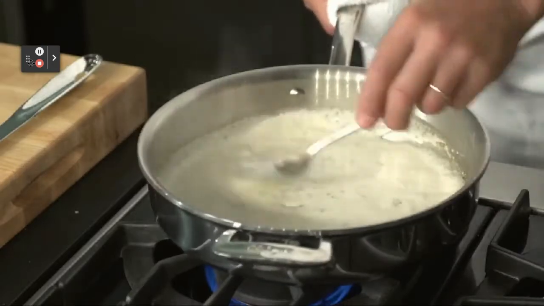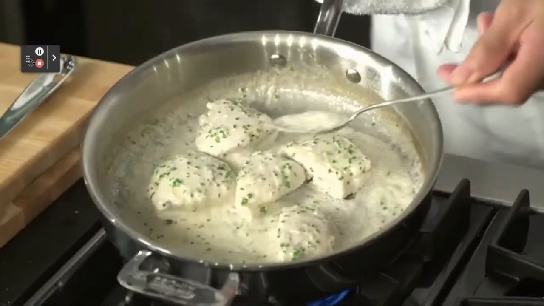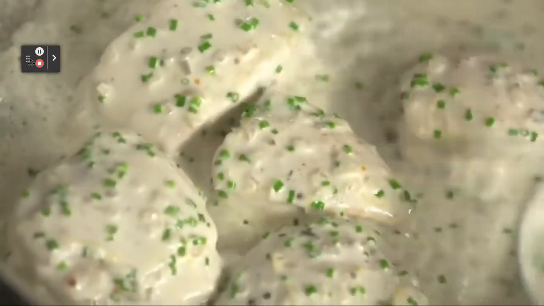Shallow poaching is an a la minute technique. Foods are cooked in a combination of steam and simmering liquid to create flavorful, tender, and exceptionally moist dishes. The cooking liquid is always used as a part of an accompanying sauce. To illustrate the principles of shallow poaching, we'll prepare poached sole.